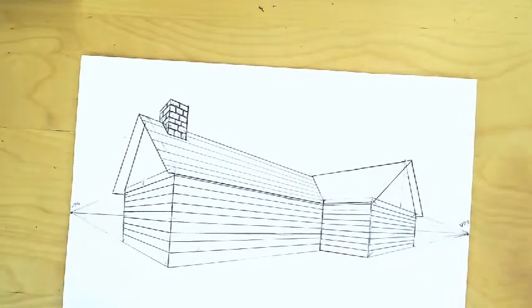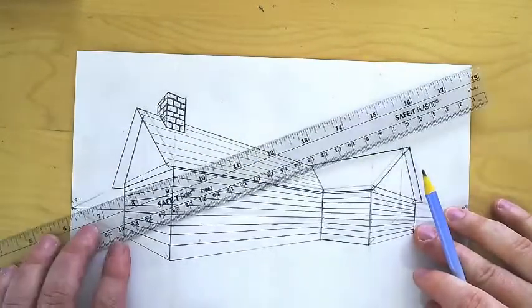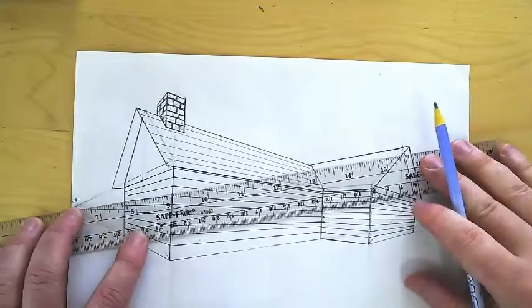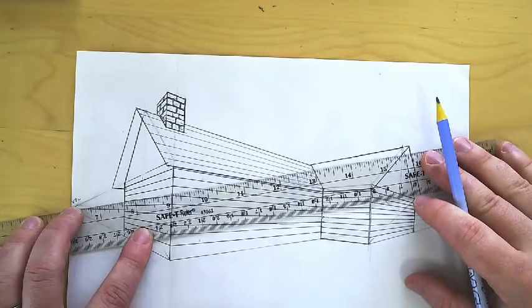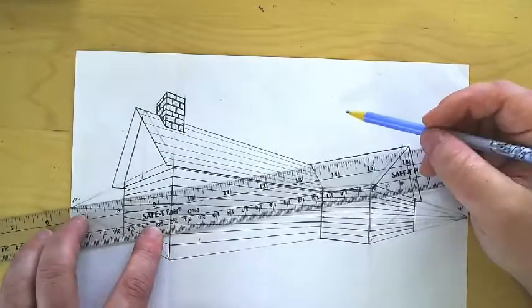And then you can do the same thing on the garage. You're matching your ruler up to the garage, but you're going to the vanishing point on the left.